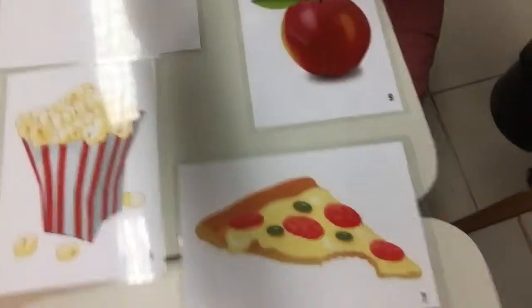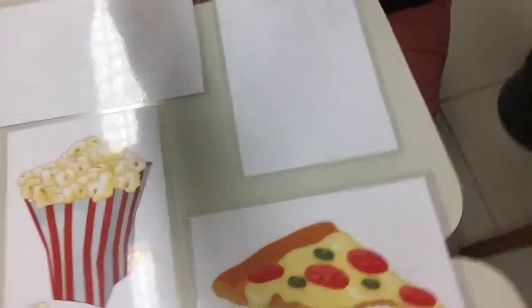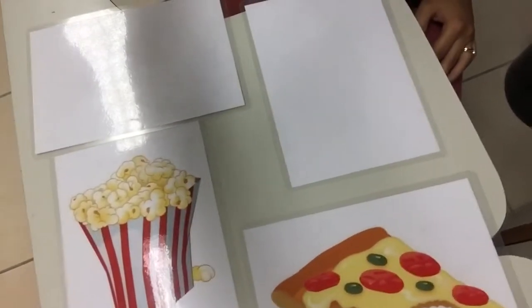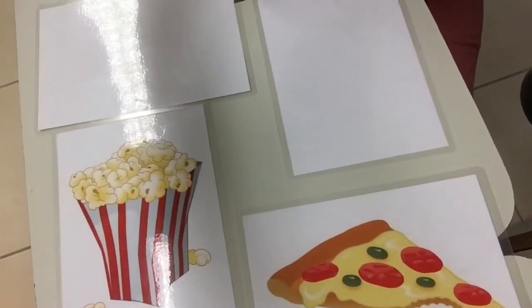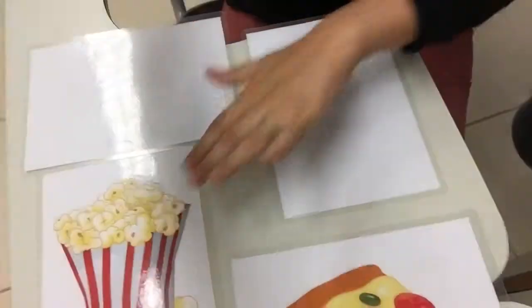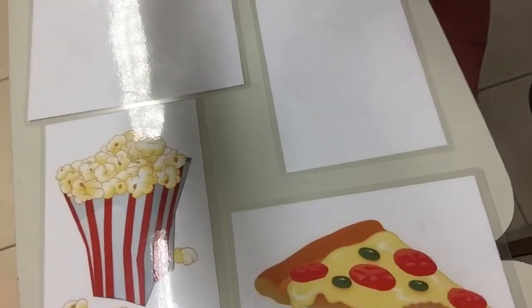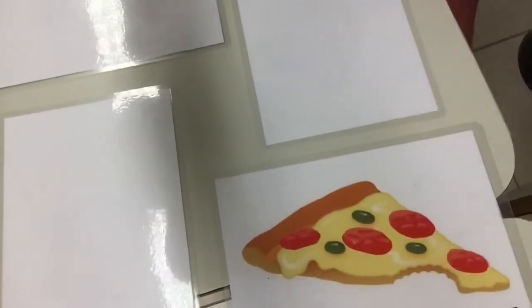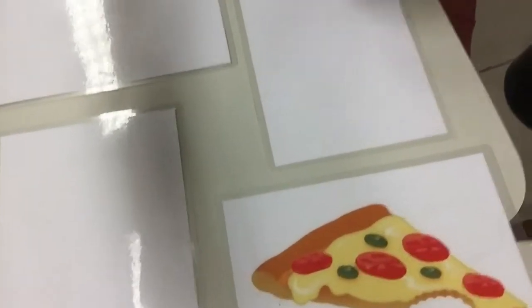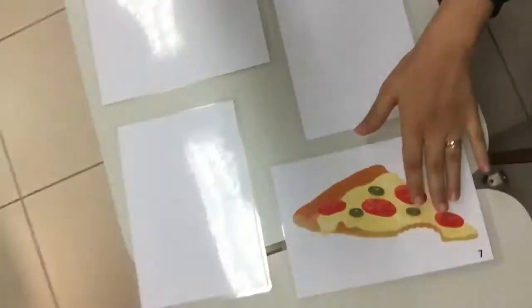Close your eyes. They close their eyes, and I turn the next card. And I ask them, open your eyes, do you remember? And I ask them to repeat everything again. Cheese, apple, popcorn, and pizza. And I ask them to do the same thing again. Close your eyes. Open your eyes. Can you remember? They go again, cheese, apple, popcorn, and pizza.